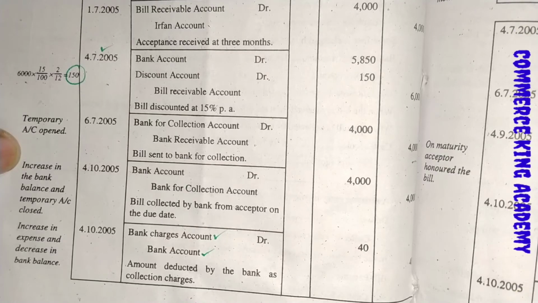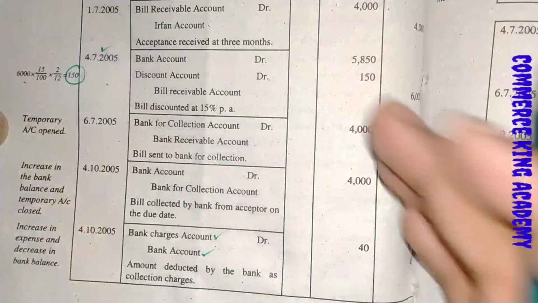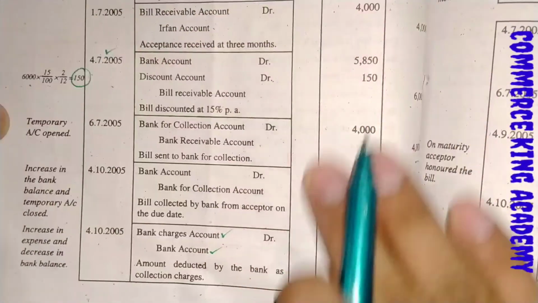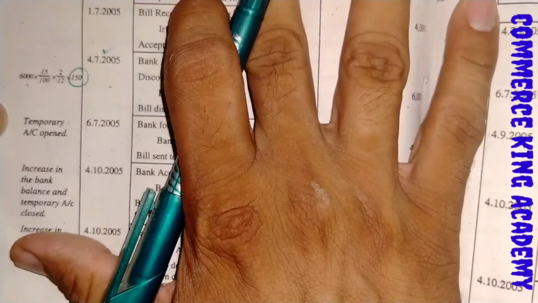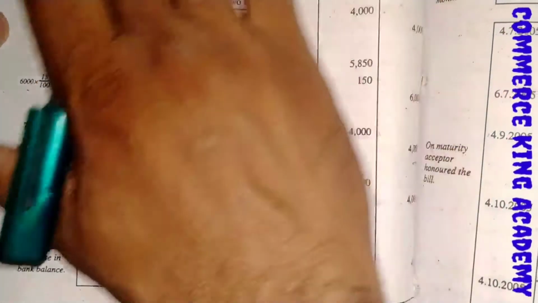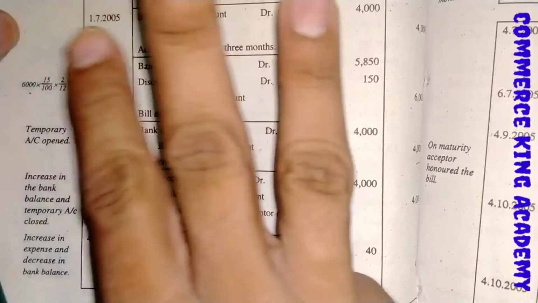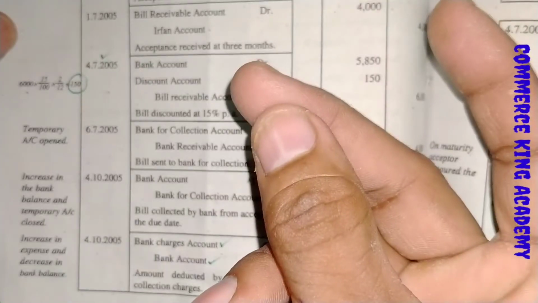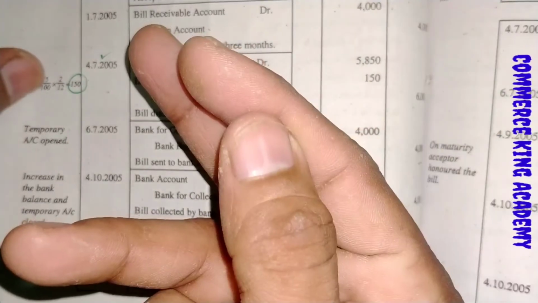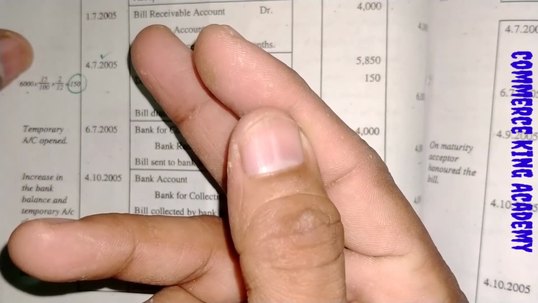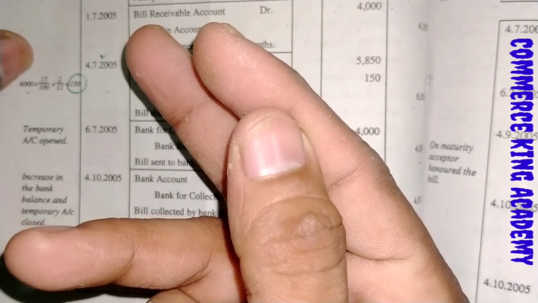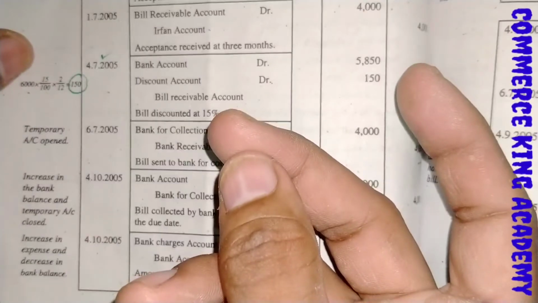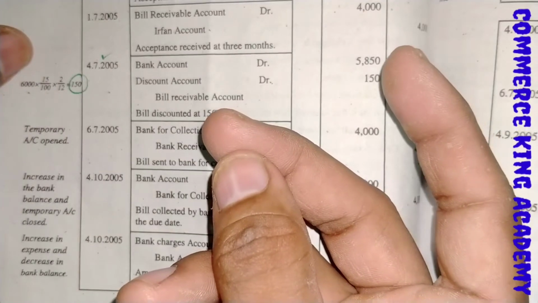Okay, don't forget, these are the entries which are made by Mr. Imran in his journal. With the effect of this illustration, we have three parties. First one, Mr. Imran. Second is Mr. Irfan. Third is the bank. So the first party's accounts we have made, which is Mr. Imran's journal. Now we will move toward our next or second party, which is Mr. Irfan.